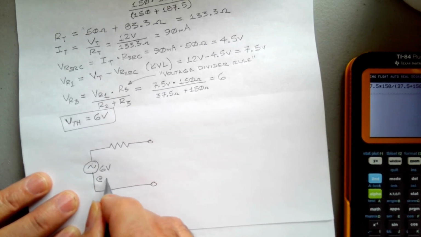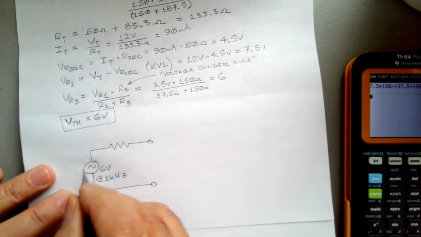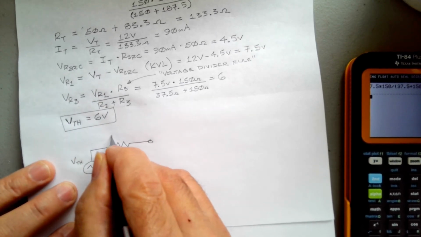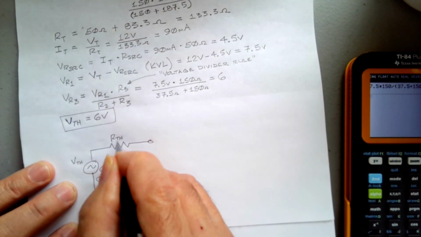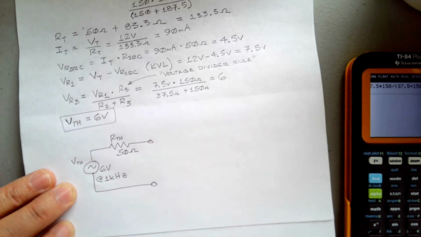I guess we're going to stay at 1 kilohertz. Obviously, that doesn't change. And so that's V Thevenin, and R Thevenin is going to be equal to 50 ohms.